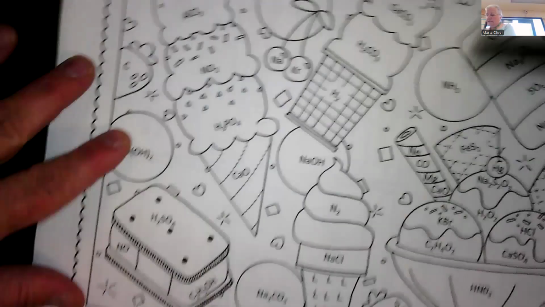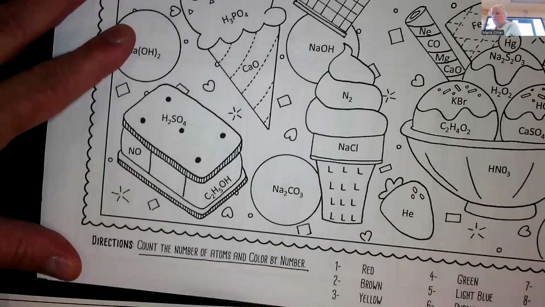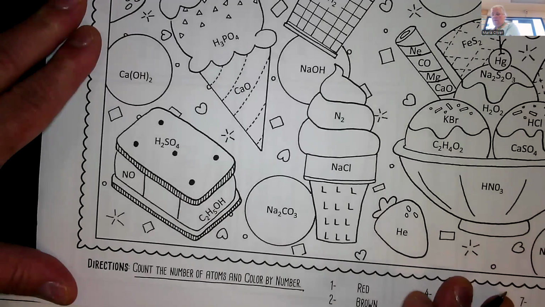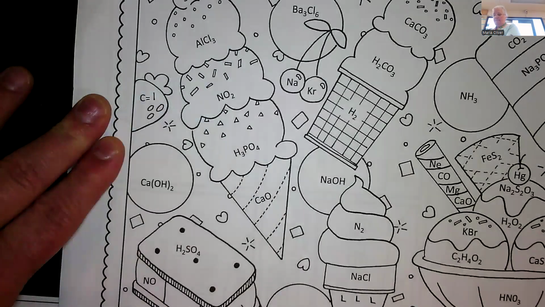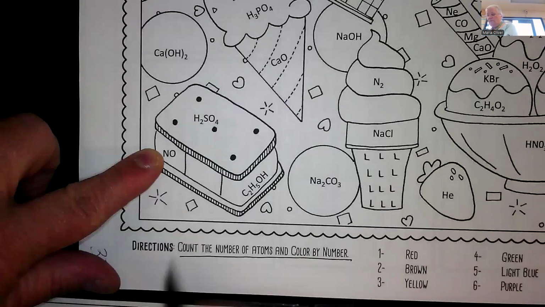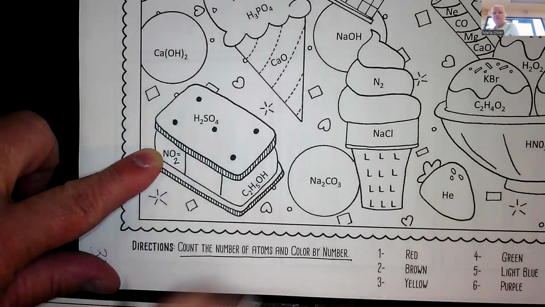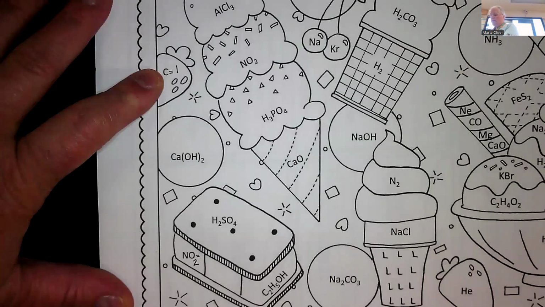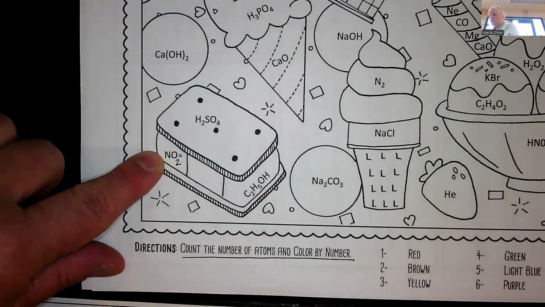Then you're going to go to the ice cream page. On this page, you are going to count the total number of atoms. So if I look at this strawberry, it has 1 carbon, that means it's 1 atom. Okay. If I look at this NO, 2 elements, and there are 2 atoms, there's 1 of each. So the strawberry, I would color red, and this portion of the ice cream sandwich, I would color brown.